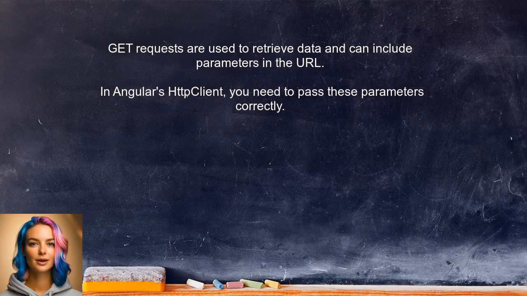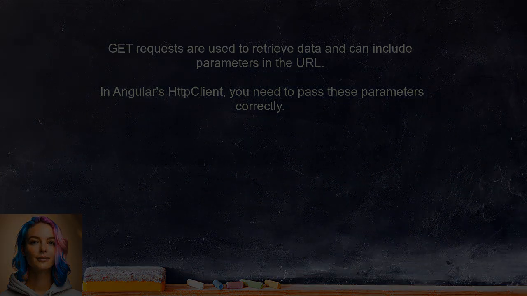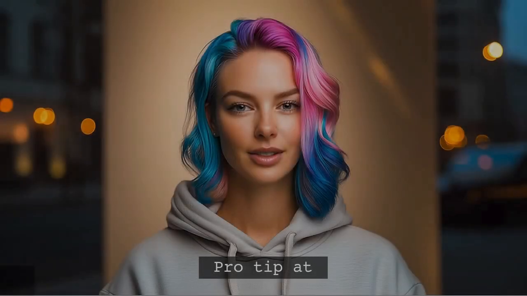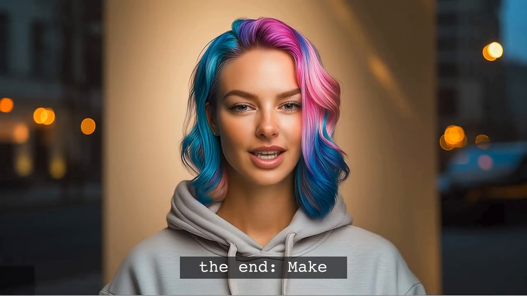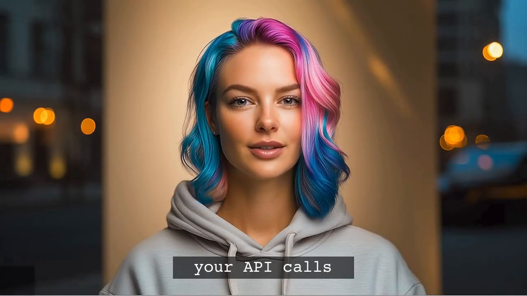So, what's the deal with GET requests and parameters? Typically, GET requests are used to retrieve data, and they can include parameters in the URL. However, when you're using Angular's HTTP client, you need to pass these parameters correctly to ensure your API call works as intended. And stick around. At the end of this video, I'll share a pro tip that will make your API calls even smoother.